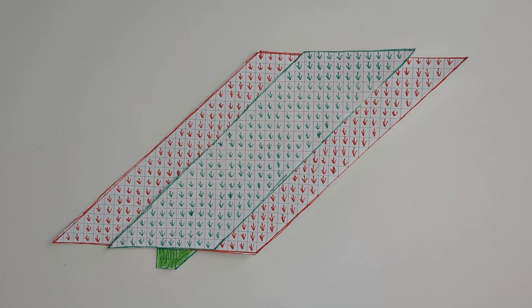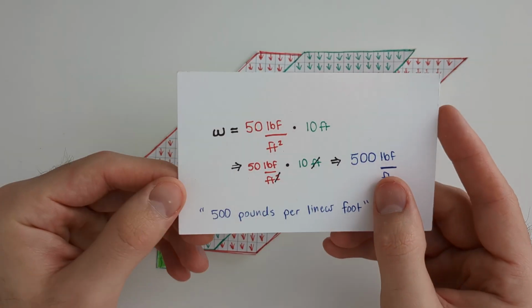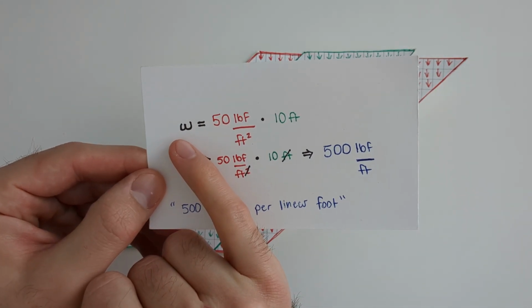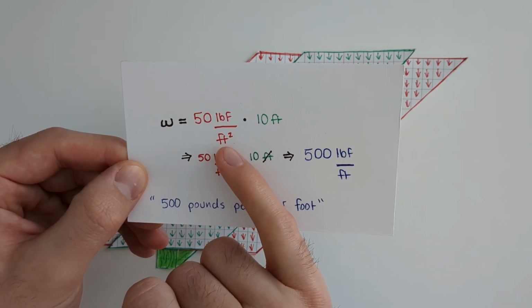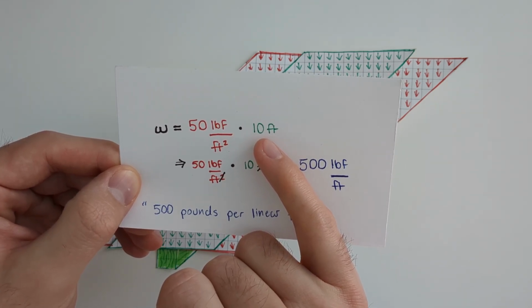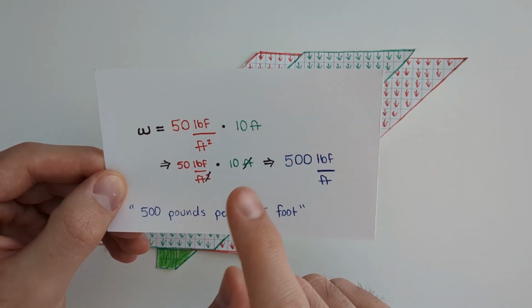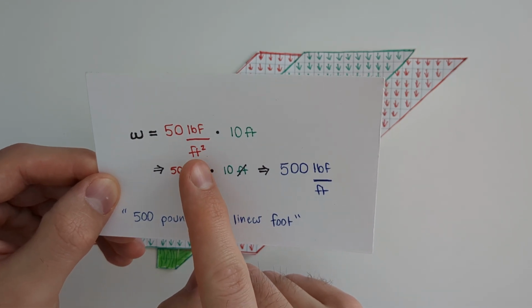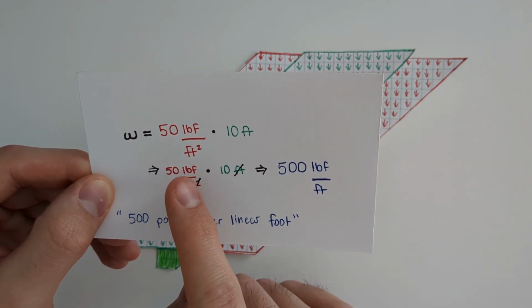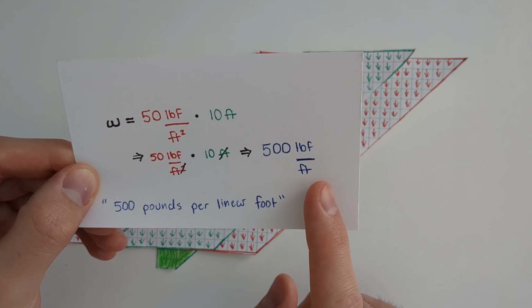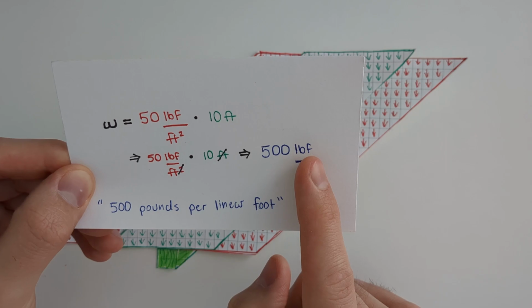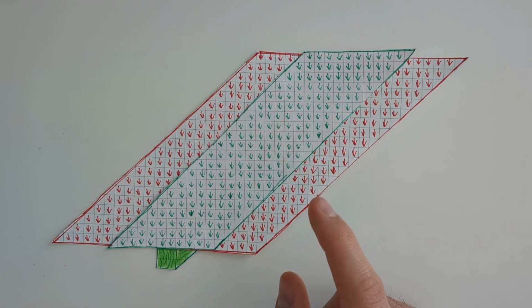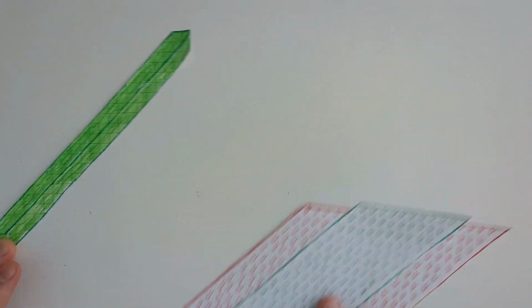Now, let's look at that mathematically. Our linear load is given by W here. We have our pressure, 50-pound force per square foot, times our tributary width, and we multiply these two together. And what happens is the foot here cancels with the foot there, and we're left with pound force over foot. And if you multiply the 50 and the 10, you have 500 pound force per linear foot. And that's represented by this here.